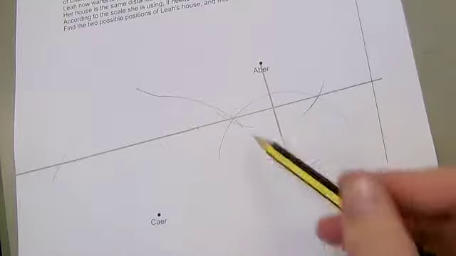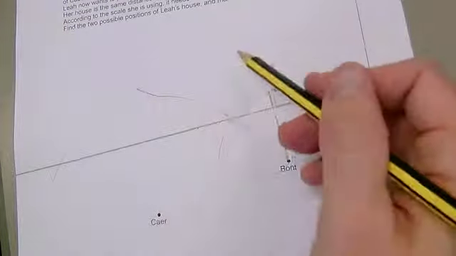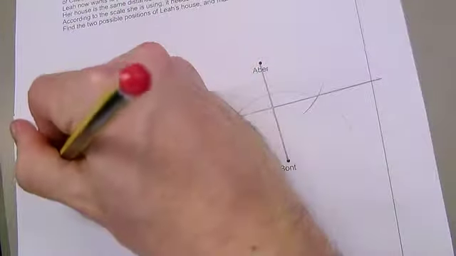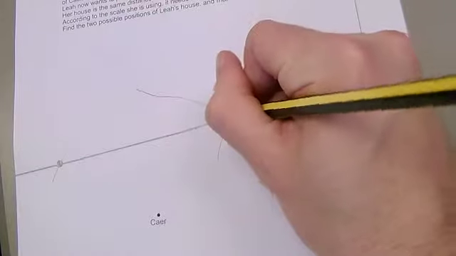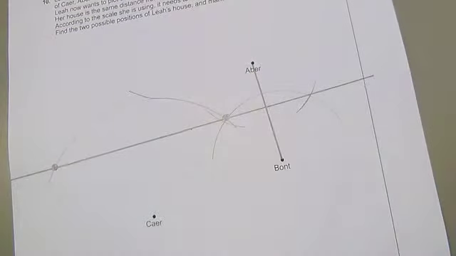Rather than drawing the whole bit around here, any of this stuff is clearly closer to Bont, and all this stuff above the line is clearly closer to Abba. So it says, find two possible locations. So it's here or here. Okay? All good? Yeah. So that's a good one. If that comes up tomorrow, happy days. That's not a bad question at all.